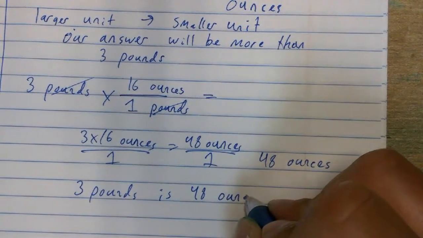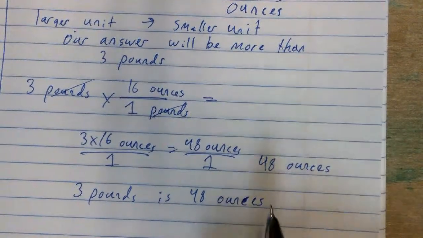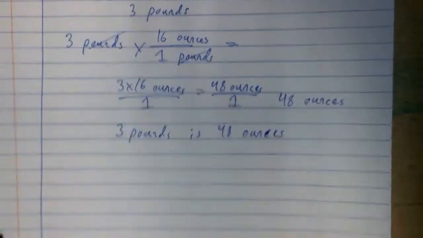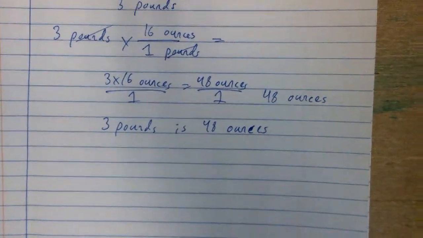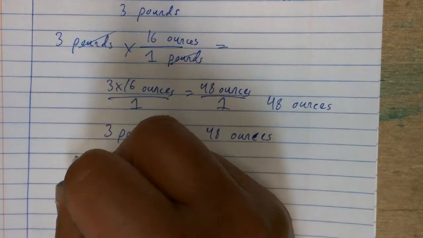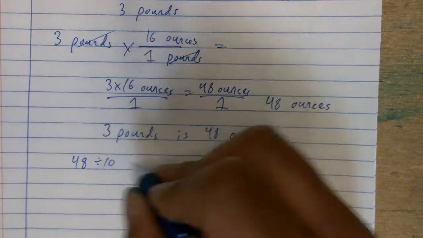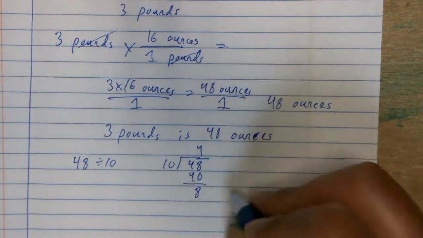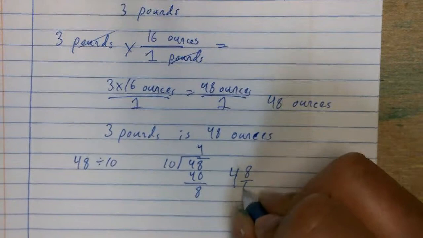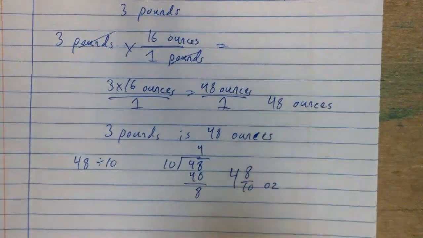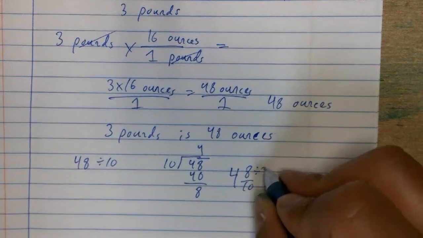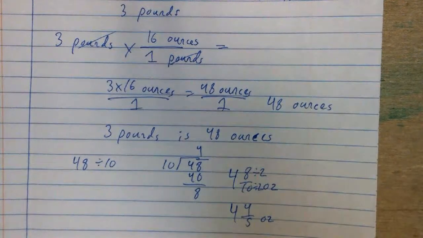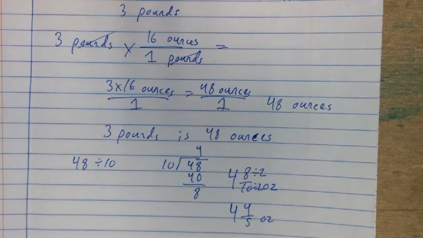But there is another part. The part is, if we cut these 48 ounces into 10 pork chops, how much is each pork chop? That's the final problem. So, 48 divided by 10. 4 8/10 of an ounce, but always simplify whenever possible. 4 4/5 ounce. So each pork chop is 4 4/5 of an ounce.